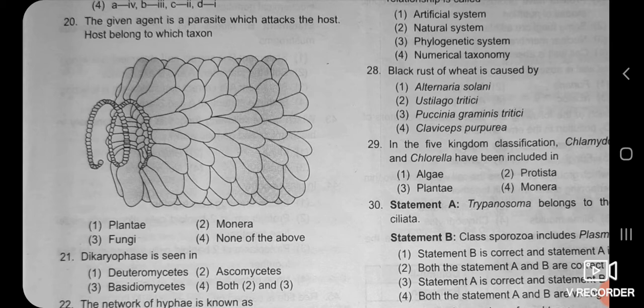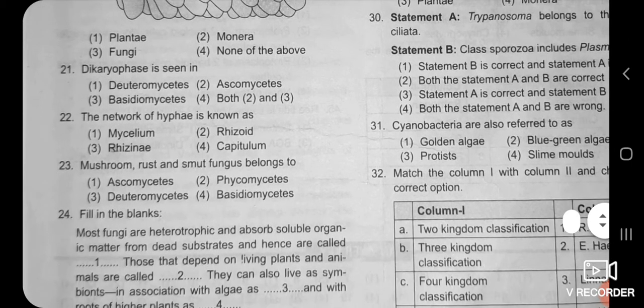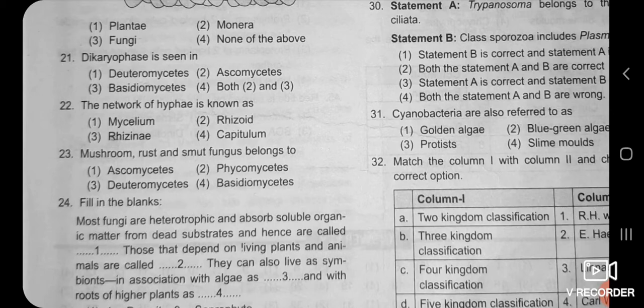Correct answer is given here, Plantae. Next one, dikaryophase is seen in Deuteromycetes, Ascomycetes, Basidiomycetes, both second and third.